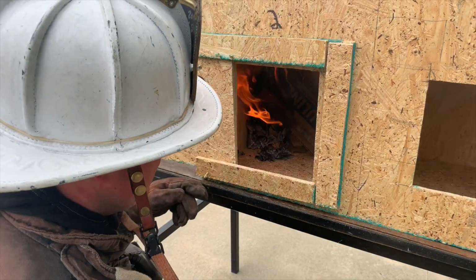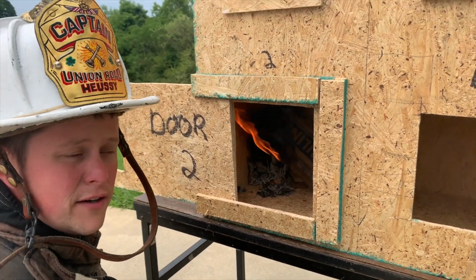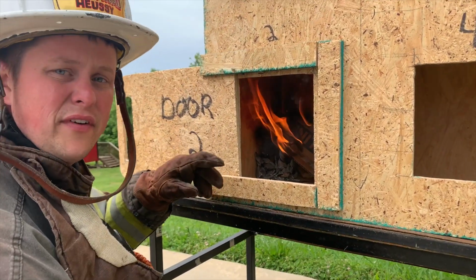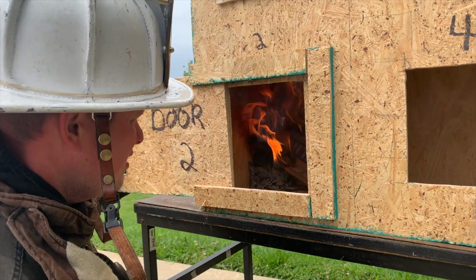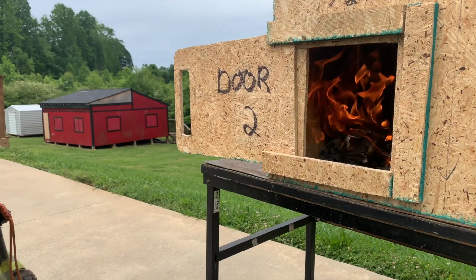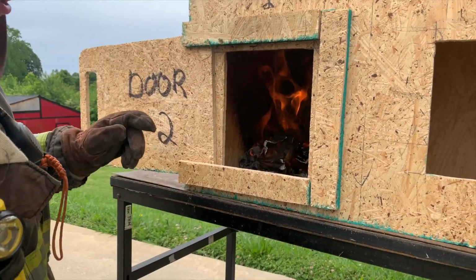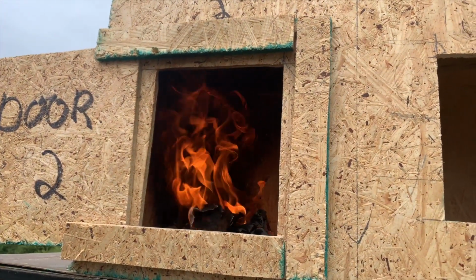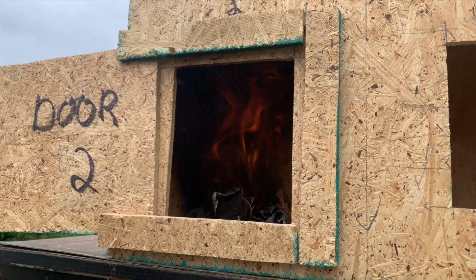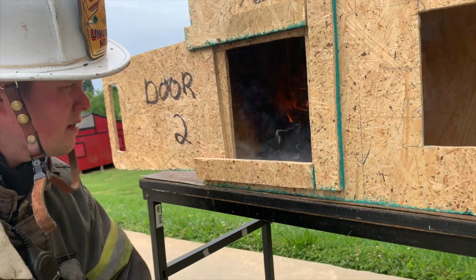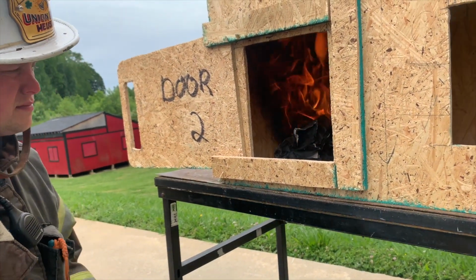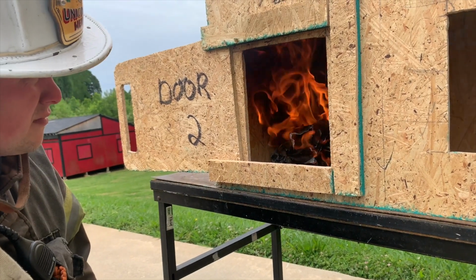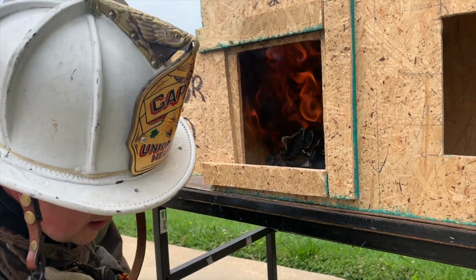All right, we've now reached the free burn stage of the fire, where the contents inside the room are burning. All right, we're starting to get to the rollover stage of the fire, to where it's coming out the hole. A little more fuel.